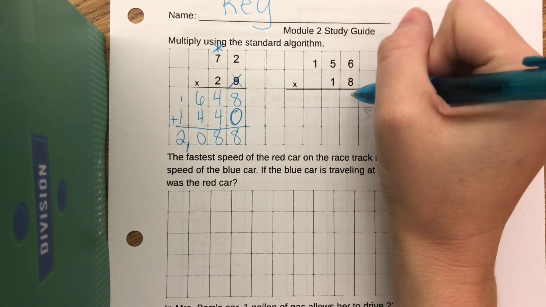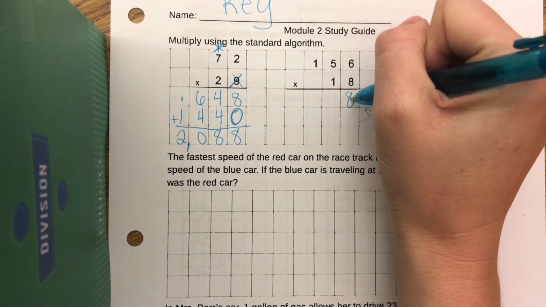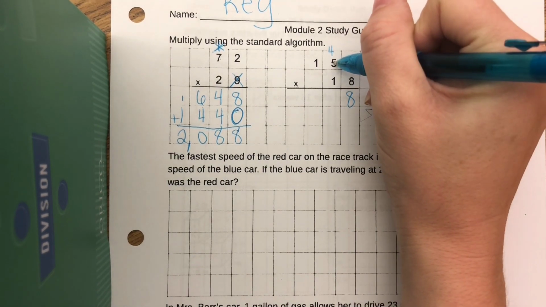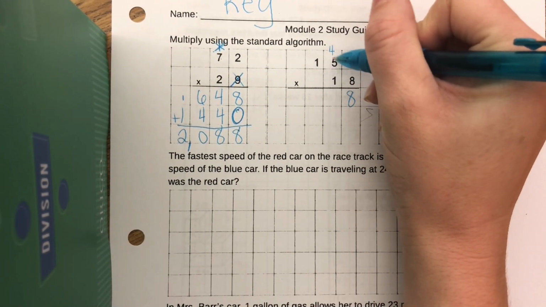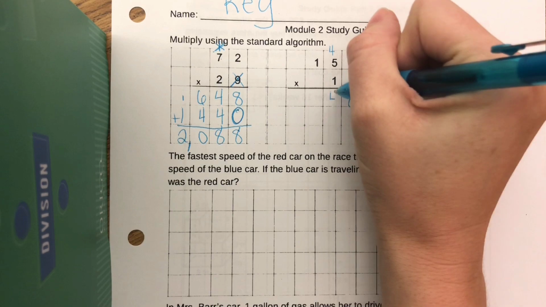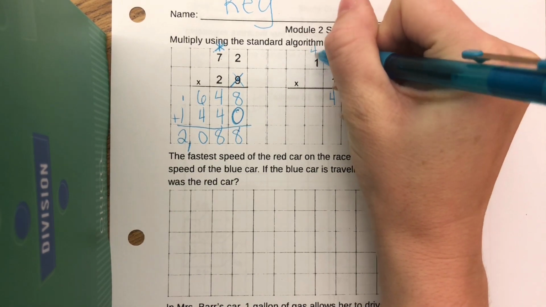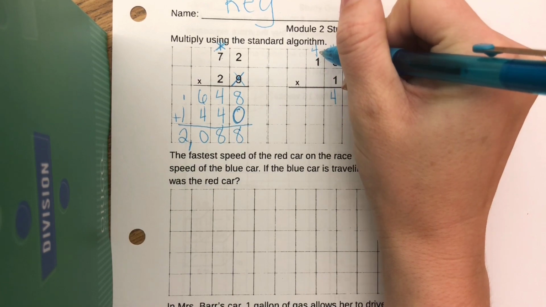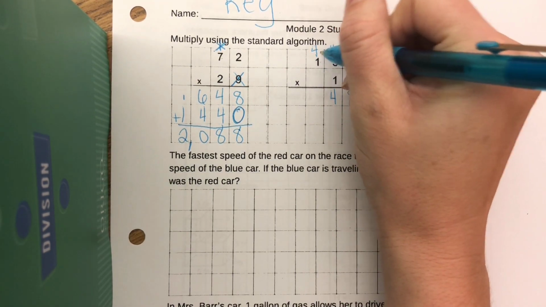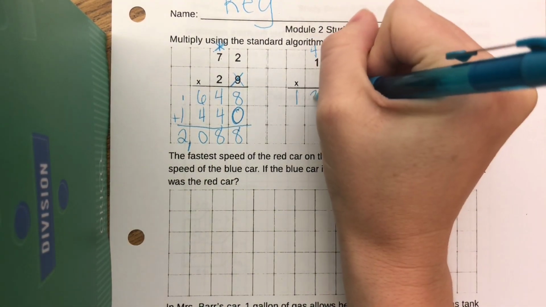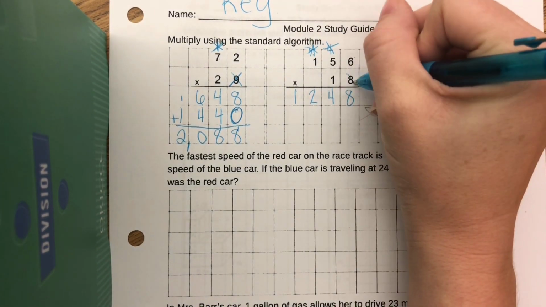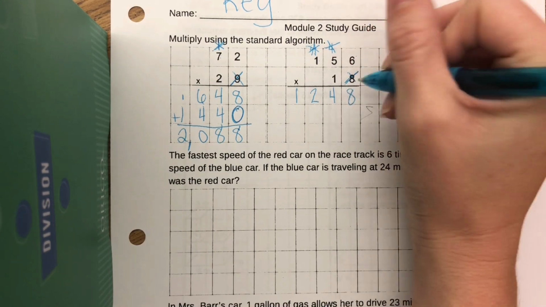6 times 8 is 48. Put the 8 in the ones place. Carry the 4 to the tens place. 8 times 5 is 40. Don't forget to add your 4, so you're at 44. 8 times 1, or 8 times 100, is 800. 8 plus 4 is 12. We're done with our first set of regrouping. We're done with our ones place.